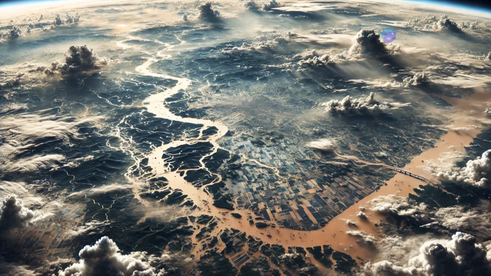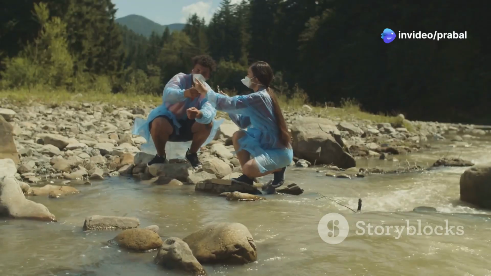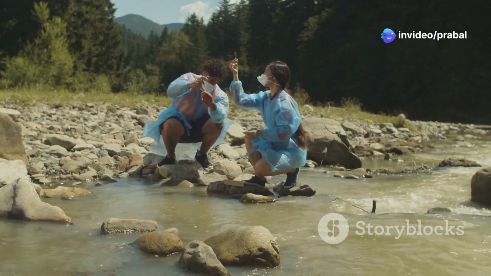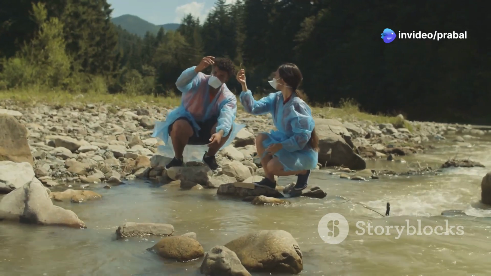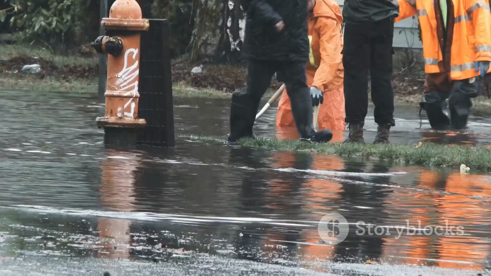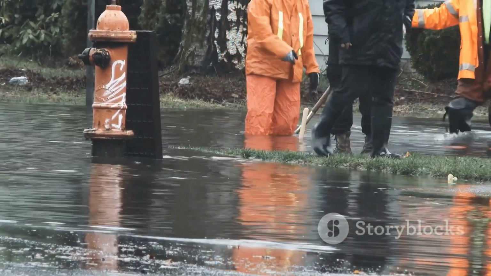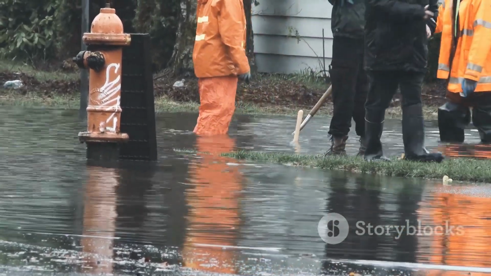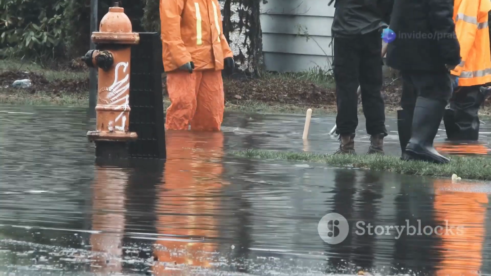One of the most critical applications is flood forecasting. By analyzing hydrographs and rainfall patterns, hydrologists can predict when and where floods might occur. This information is crucial for issuing timely warnings and evacuations, potentially saving lives and property.